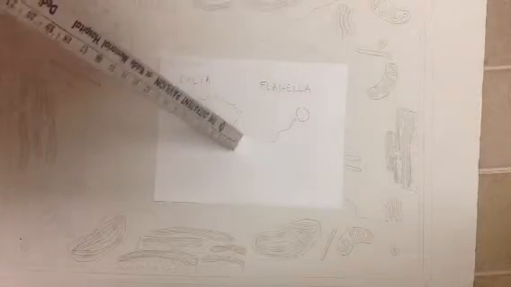The cilia and flagella are involved in cell movement. The cilia has small, numerous hairs, and the flagella, oppositely, has a large, single hair. The 9+2 pattern of microtubules is what makes that up.